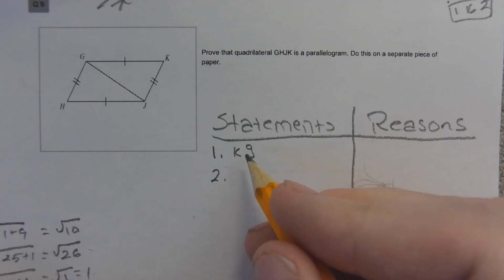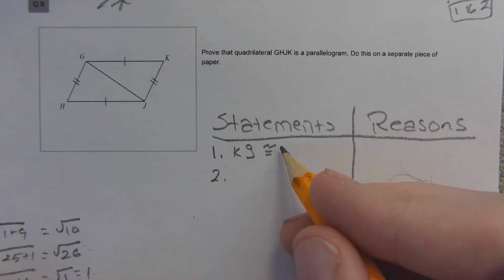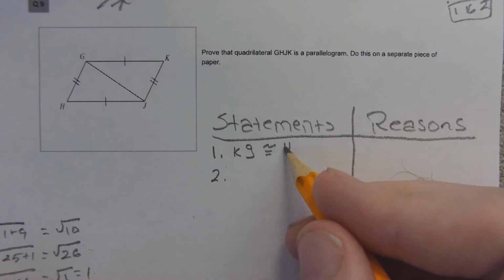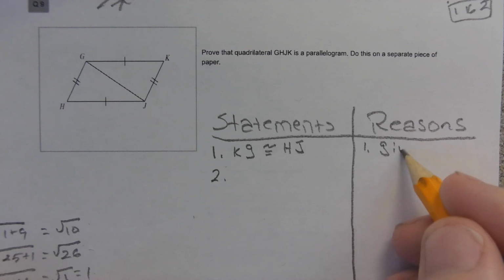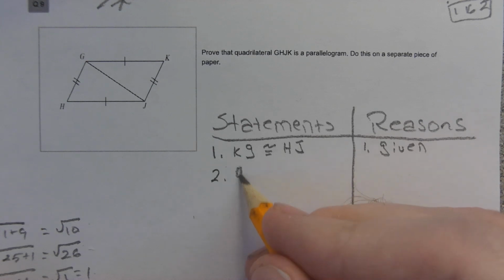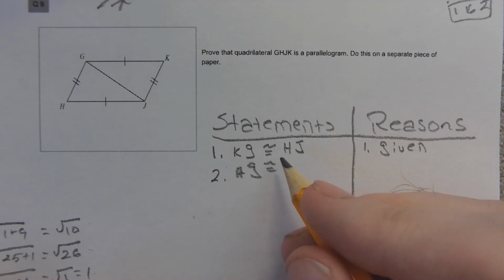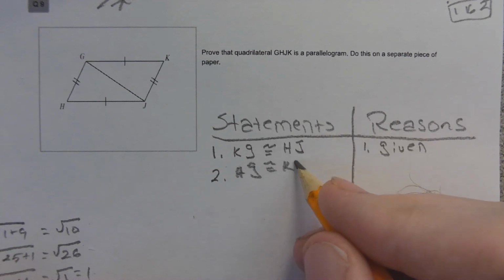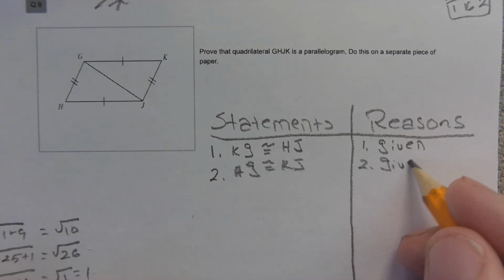KG is congruent to HJ. The reason that is that it's given. Then we've got HG congruent to KJ, also because it's given.